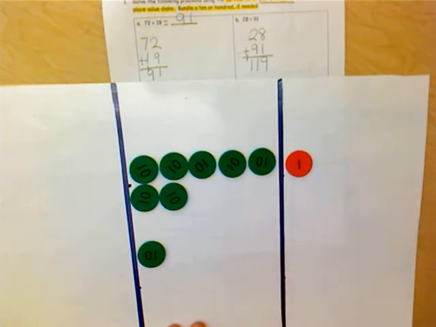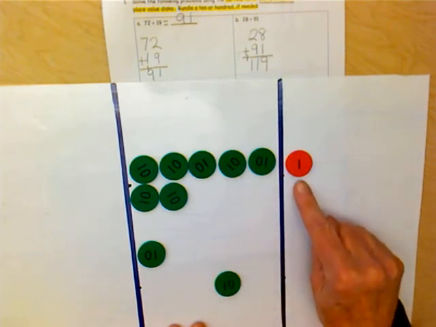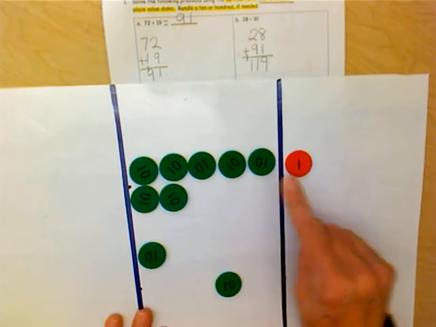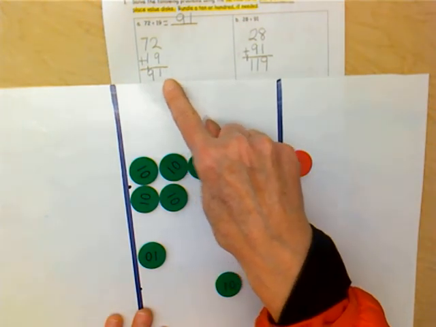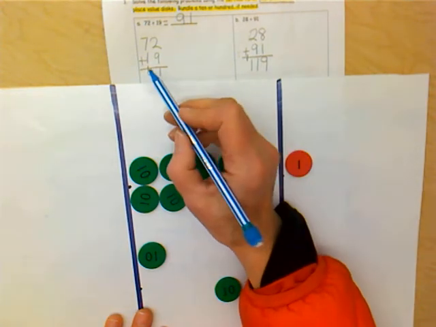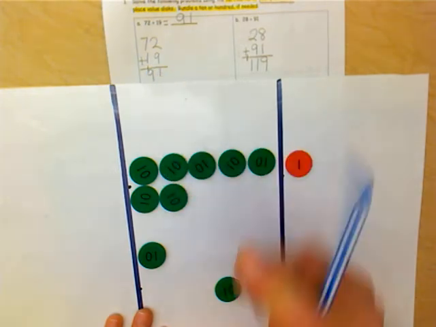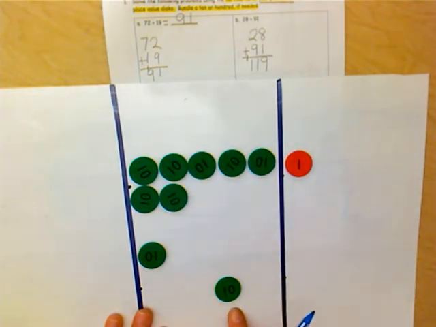So I'm going to take these 10 off and put a 10 down below. Now you can see that that left me with 1 one, which I have represented here, but I've also taken this new 10 that I have composed and written it right in my vertical form in the tens place, showing 1 ten below.